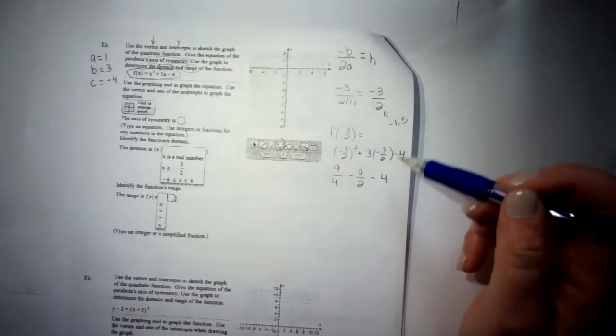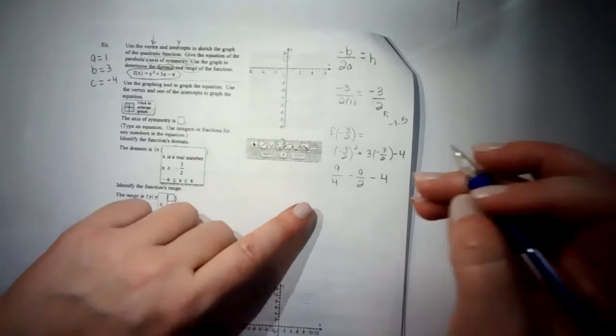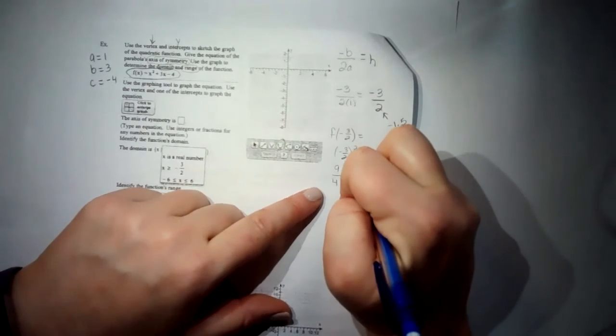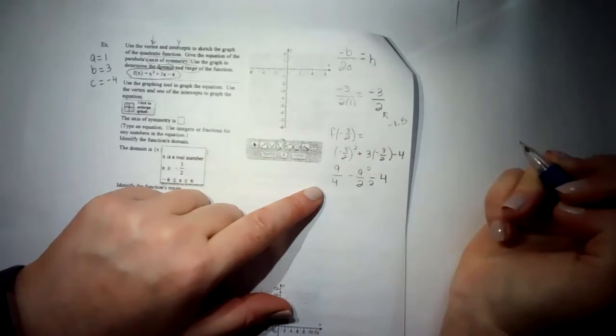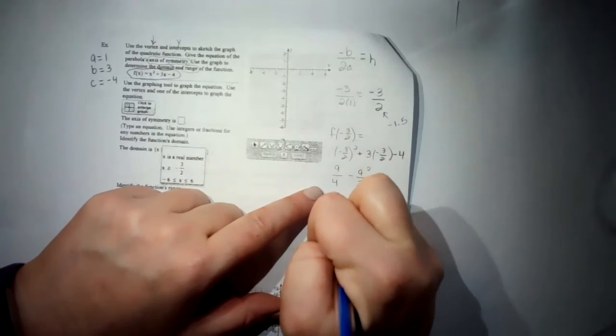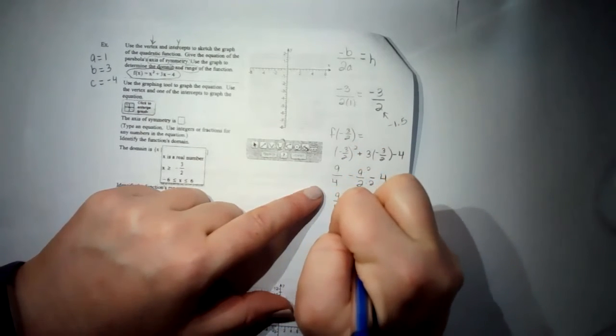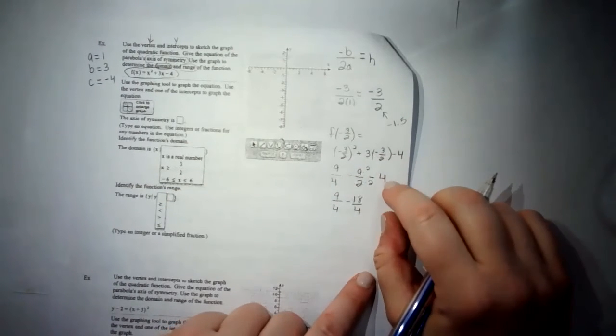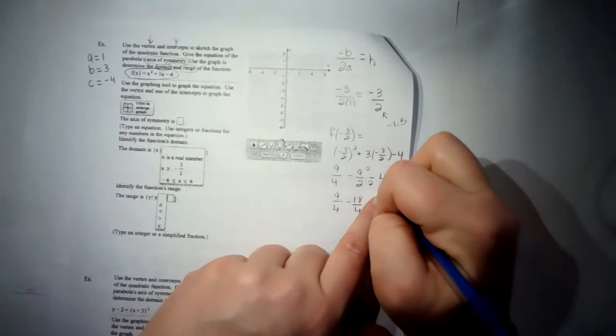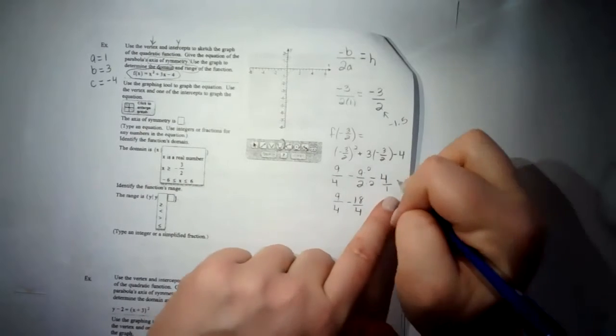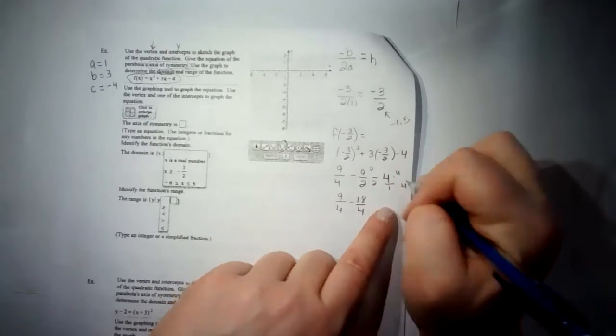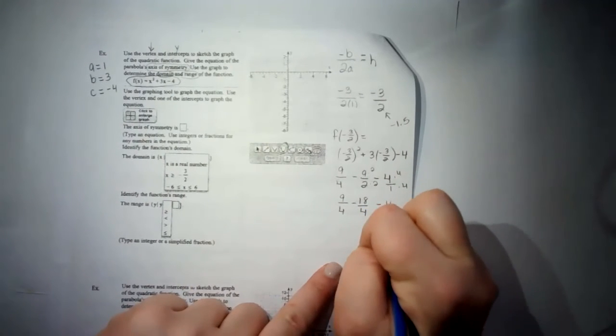Okay, now we're going to have to combine some like terms here. So I'm going to multiply top and bottom by 2. So this turns into 18/4. And then if I want to put this 4 over 1 and multiply top and bottom by 4, I get 16/4.